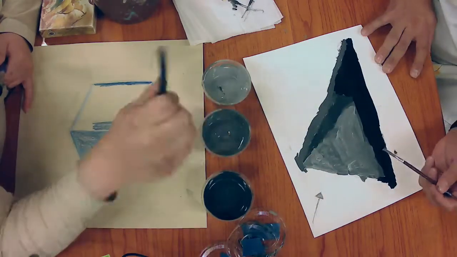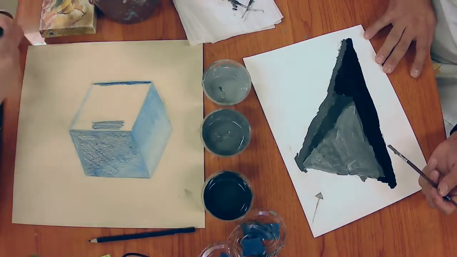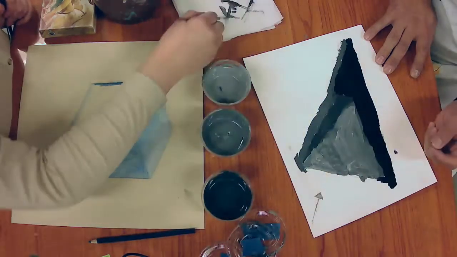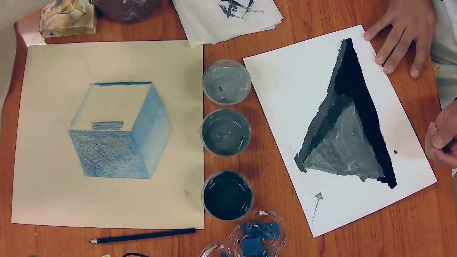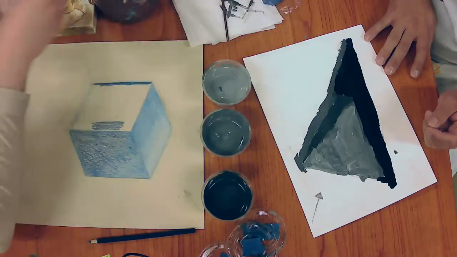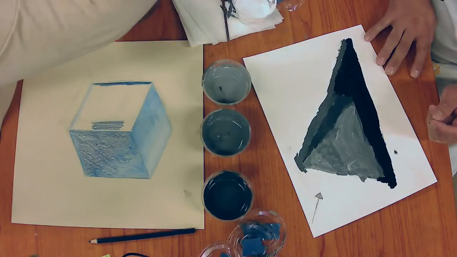Ooh, you can actually take the light gray here. Let's see. I'm going to make a new color real quick. Is this the big brush? Yeah.